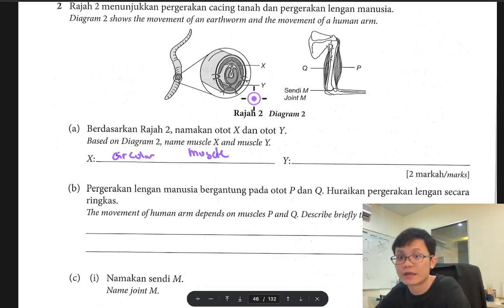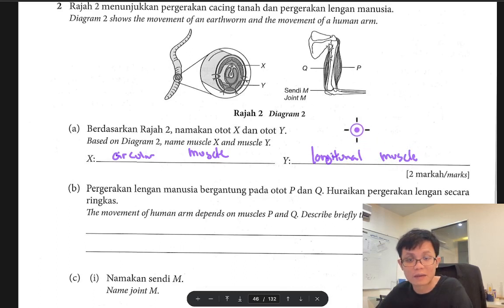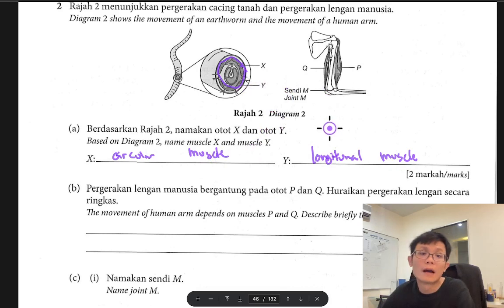And Y, if you look at your textbook, page 119, will be a longitudinal muscle. So I think this one you just need to memorize. The outer one will be the circular muscle. The inside one will be the longitudinal muscle. So that will be the difference.